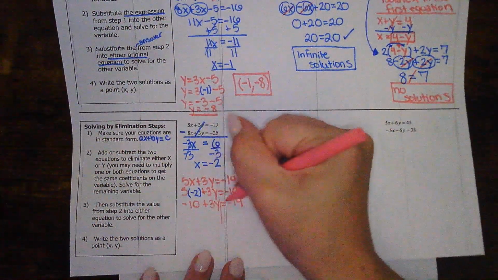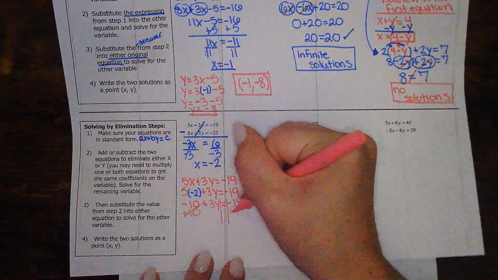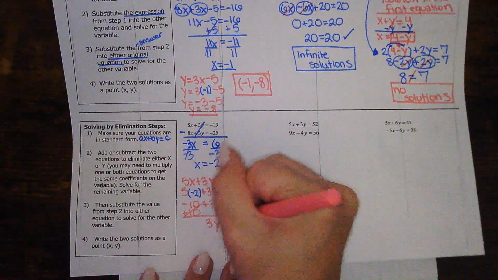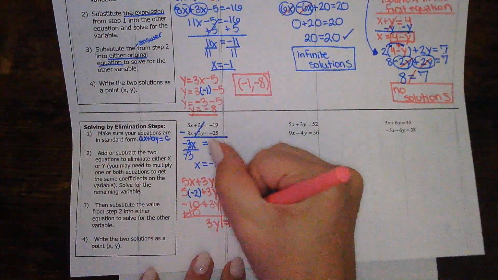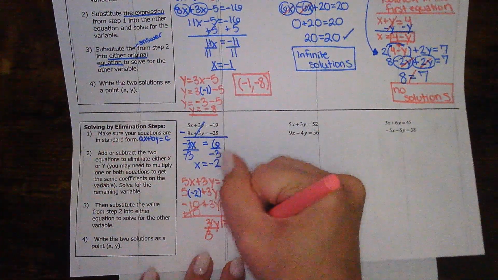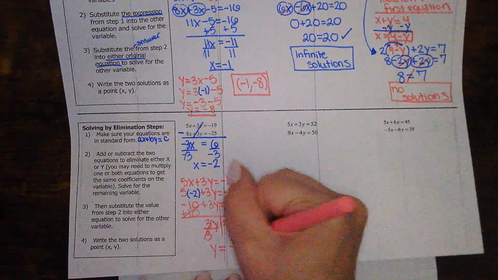I need to add 10 to cancel out the constant. Negative 19 plus 10 is negative 9. And then I'm going to divide by the coefficient 3 to get y equals negative 3.